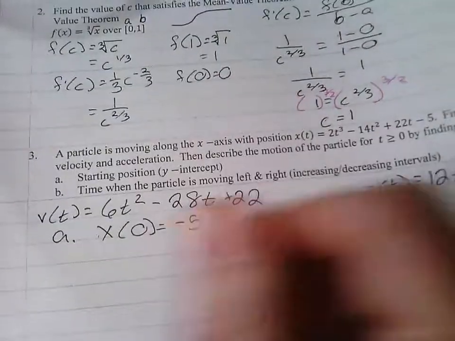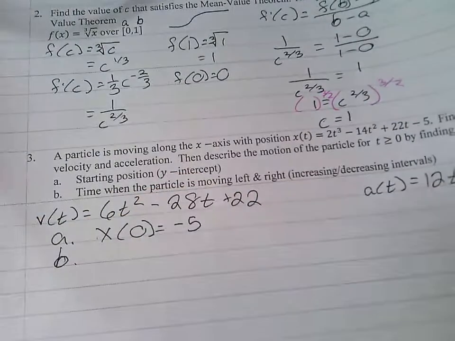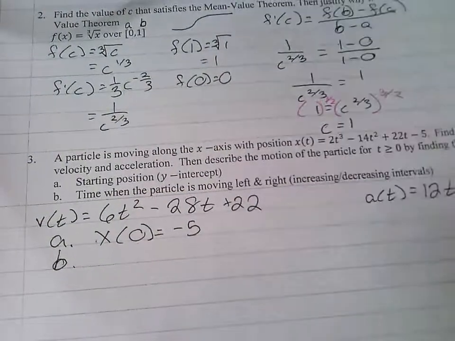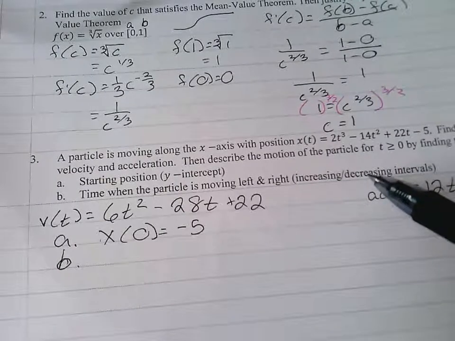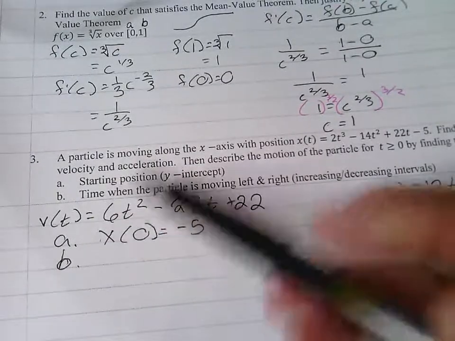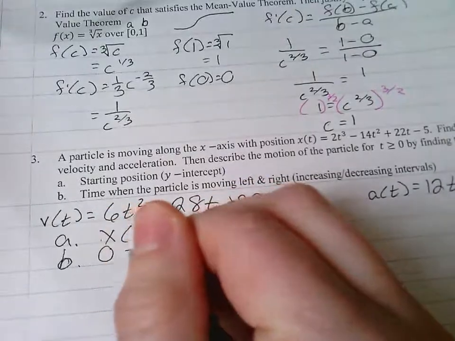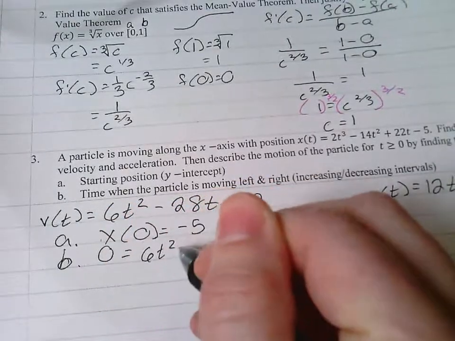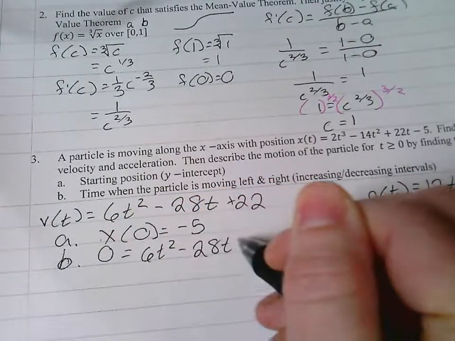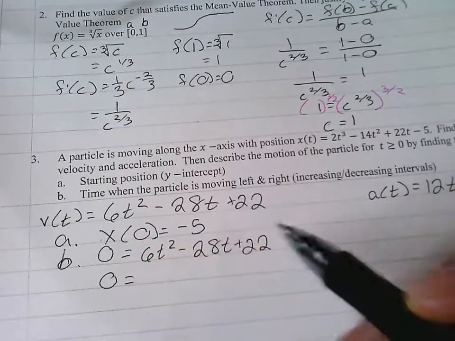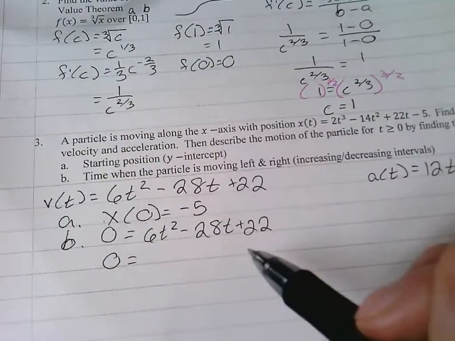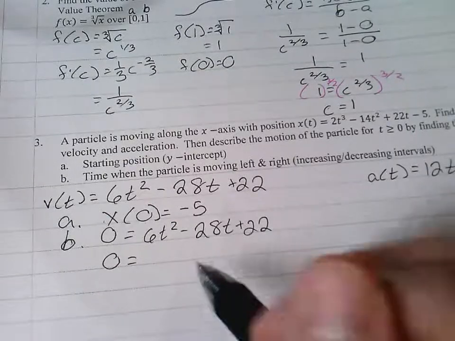B, the times when the particle is moving left and right. So this is going to be increasing and decreasing intervals. We go straight to the velocity, so we set velocity equal to 0. You could try greatest common factor here, but I'm pretty sure we need to use the quadratic formula. So let's take out a 2.